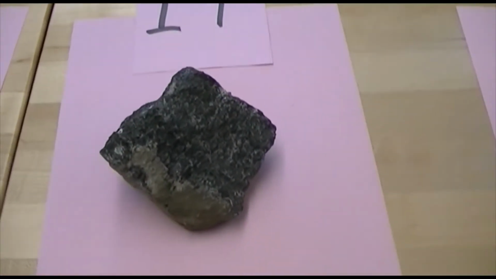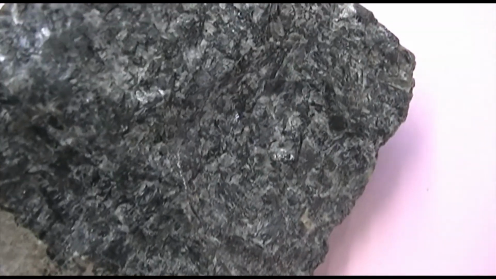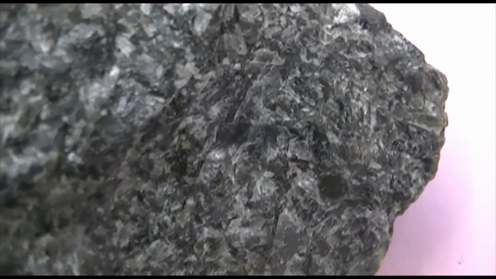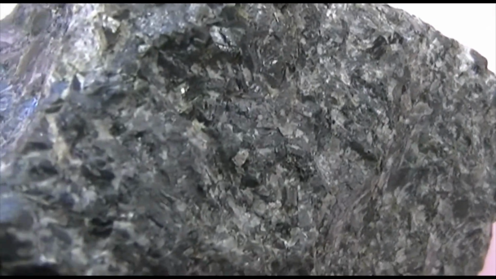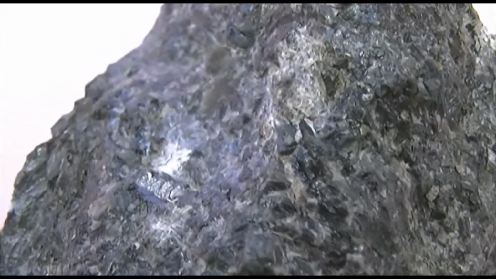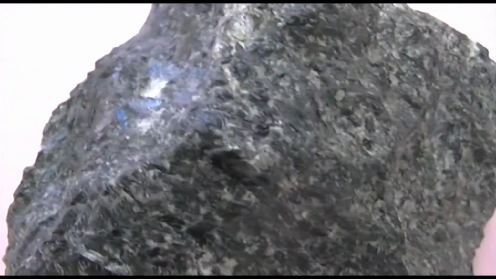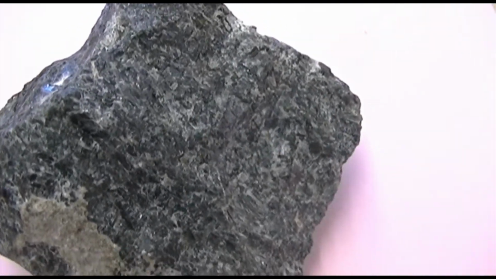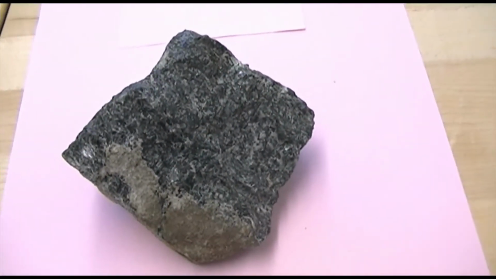Number 19, mafic rock. Phaneritic texture, so you can actually see the visible minerals. And again, since this rock is so dark, it's really difficult to see the individual minerals, but they're there. And in some light you can see it better. So this is going to be phaneritic texture, mafic. Very iron-rich rock.